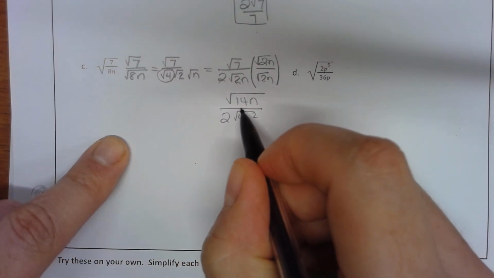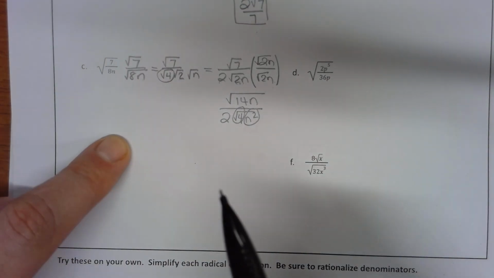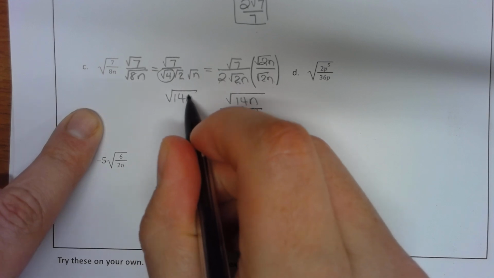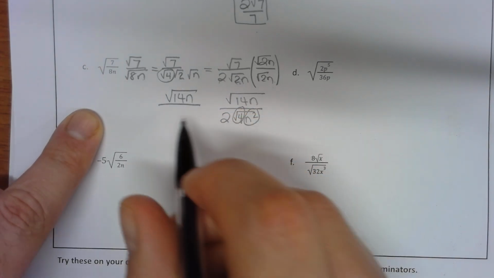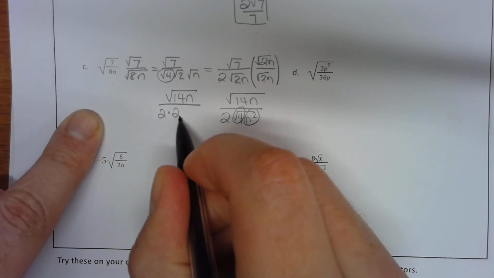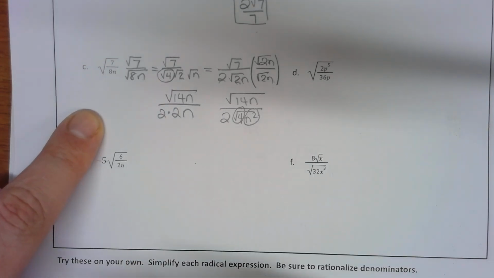Since 4 is a perfect square and n squared is a perfect square, they come outside of the radical when you square root them. Square root of 14n, the numerator, stays the same. The bottom, we started with a 2 on the outside. The square root of 4 is another 2 on the outside, and the square root of n squared becomes an n on the outside of a radical.